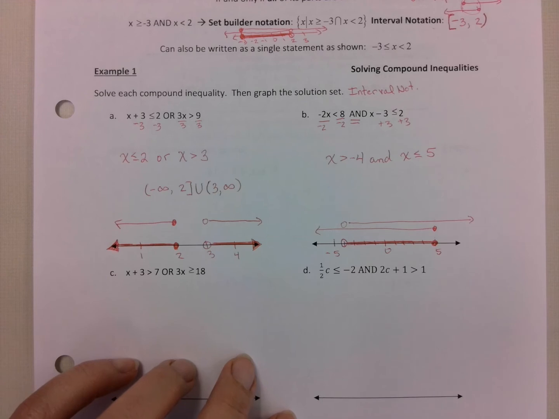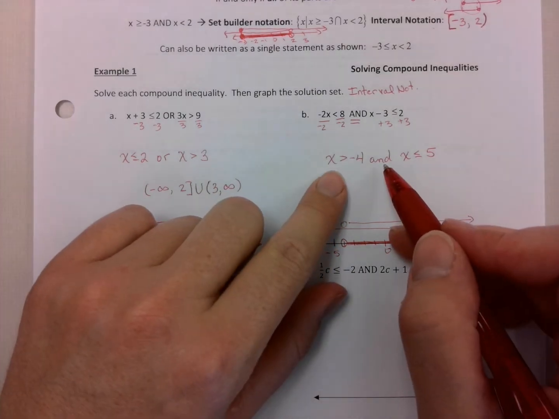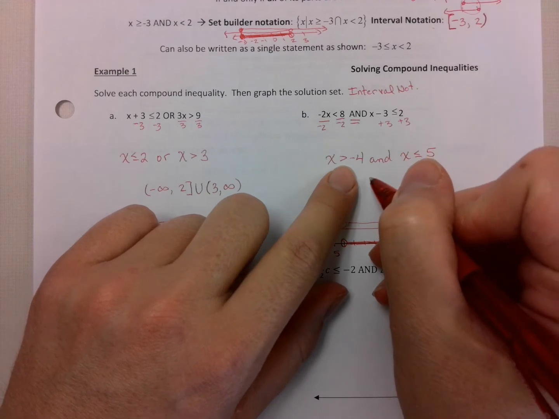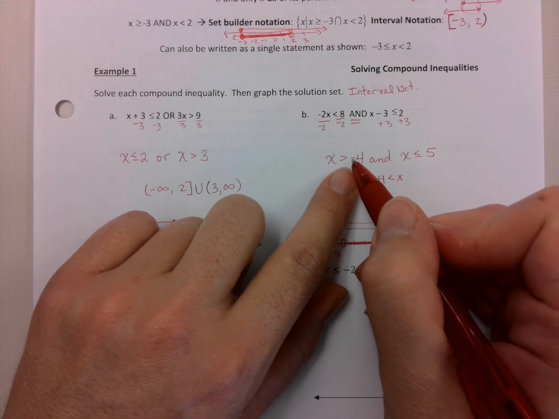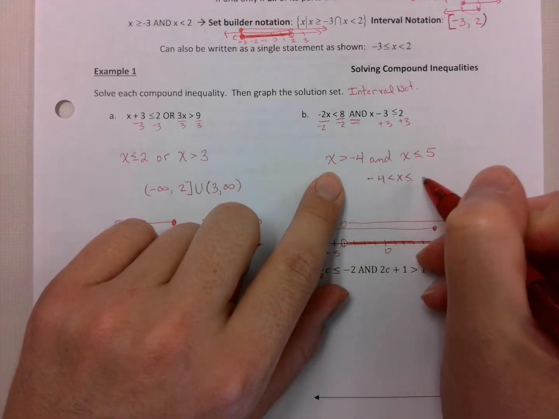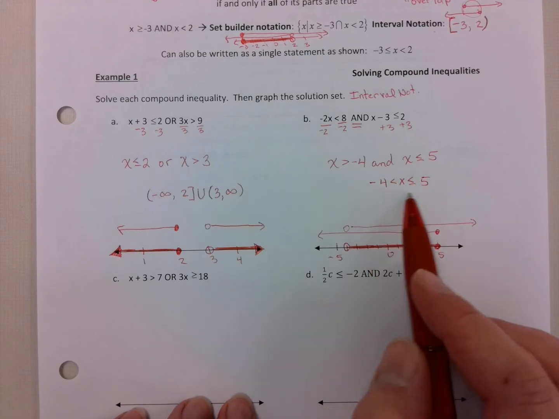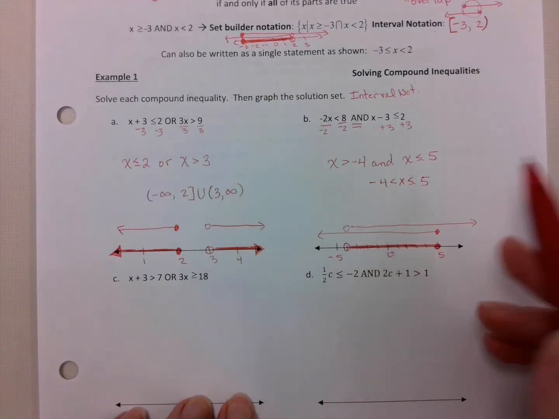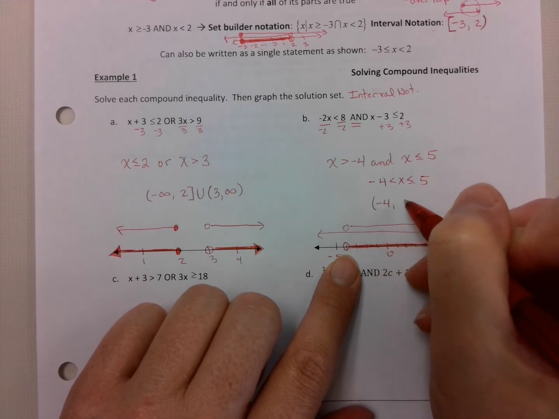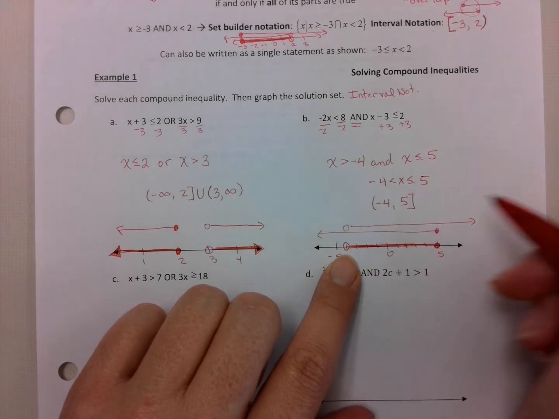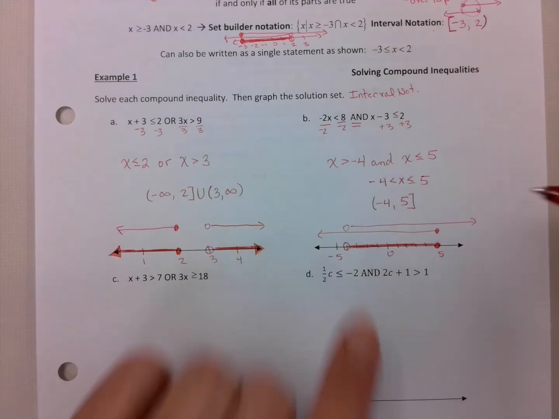So your answer could be written a couple ways. You could write it with the word and, or you could write it as -4 is less than x. So I'm rereading it: -4 is less than x, which is less than or equal to 5. So here it is with the word and. Here it is as a single inequality, that compound inequality. Interval notation, the low is -4, the high is 5, and that is included. So you can see the similarity here, but we pull the x and we pull the inequality.